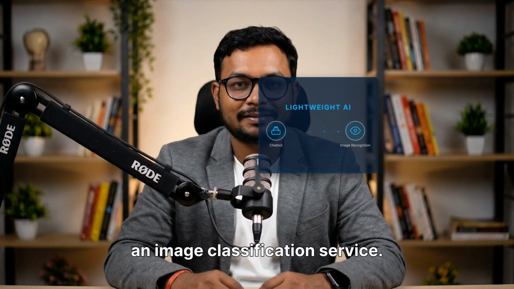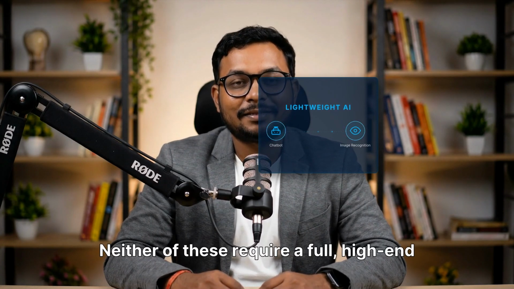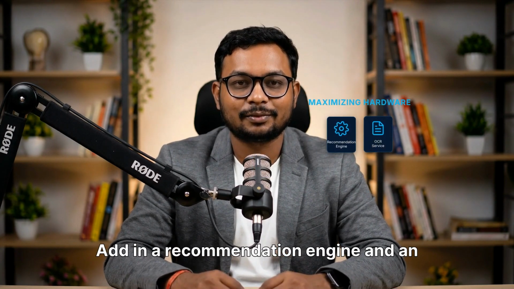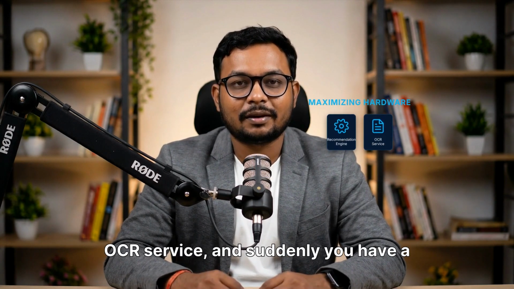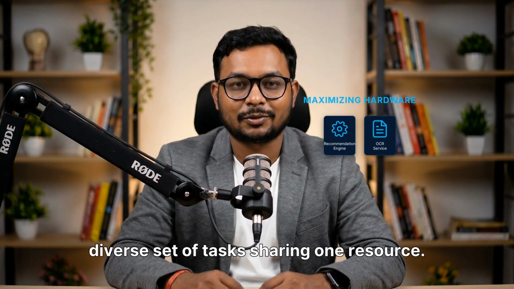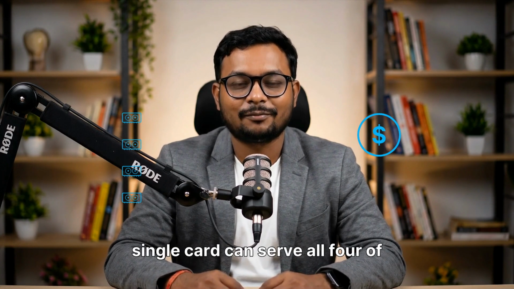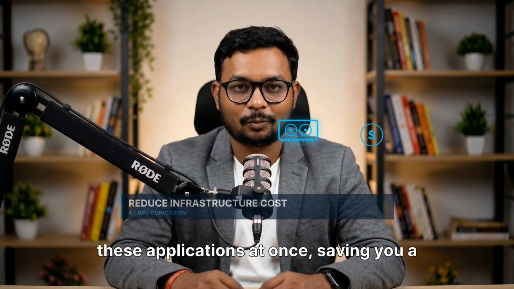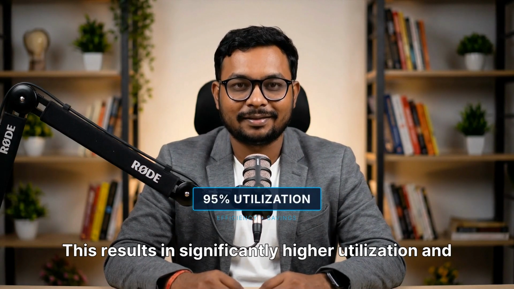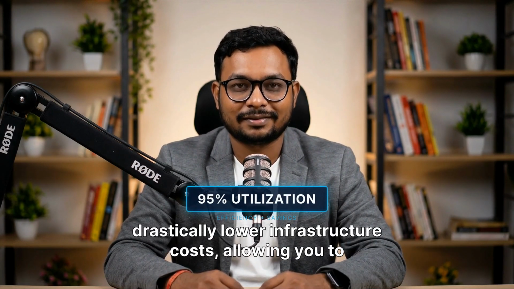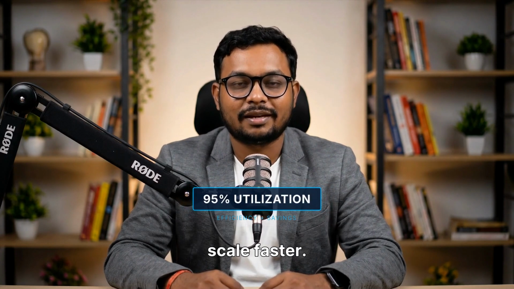Let's look at this in a real world production environment to see how it really impacts your day to day operations. You might have a simple chatbot and an image classification service. Neither of these require a full high end GPU. Add in a recommendation engine and an OCR service, and suddenly you have a diverse set of tasks sharing one resource. Instead of buying four expensive GPUs, one single card can serve all four of these applications at once, saving you a fortune. This results in significantly higher utilization and drastically lower infrastructure costs, allowing you to scale faster.